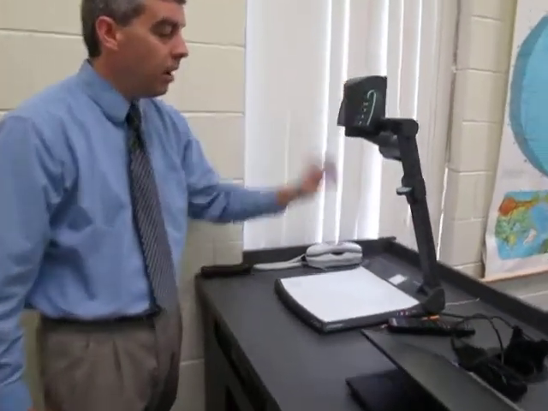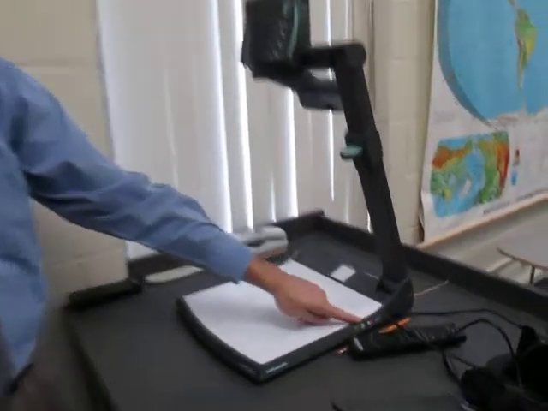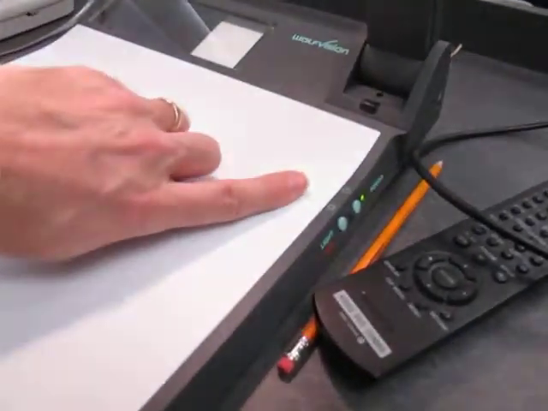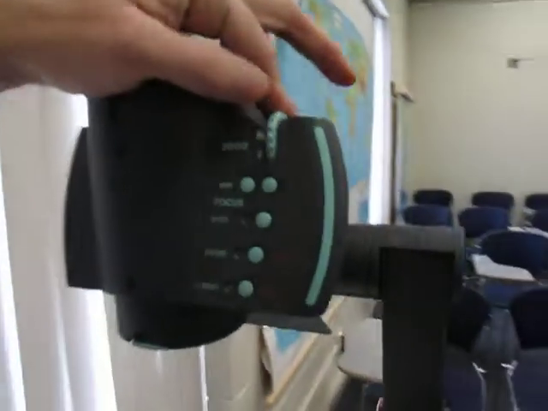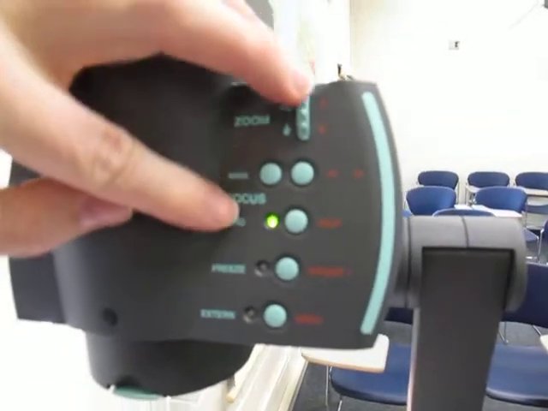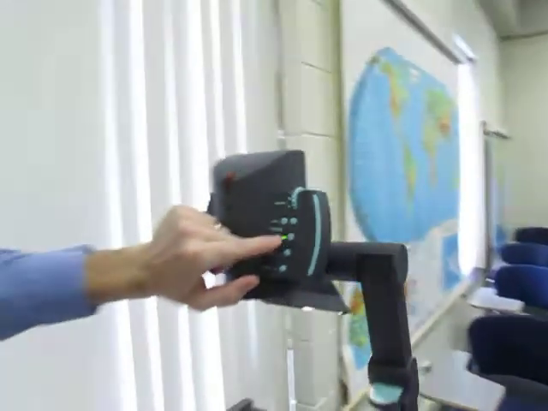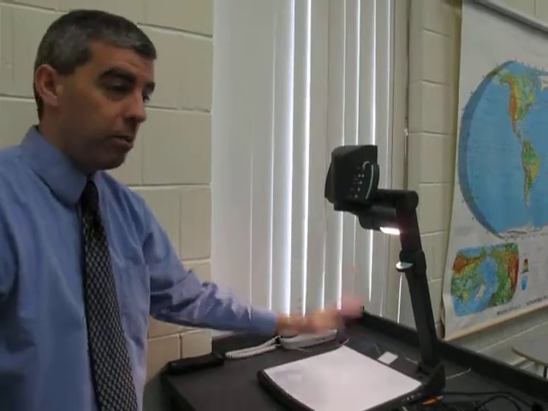On the left-hand side of the teacher station is a document camera. On the right-hand side of the document camera is the power button. I'll go ahead and power the document camera up. The advanced features are up here by the camera. This wheel will zoom you in and out. There's an autofocus and a manual focus, and you'll want to keep that autofocus turned on unless you're doing something active underneath the camera, like writing or moving.